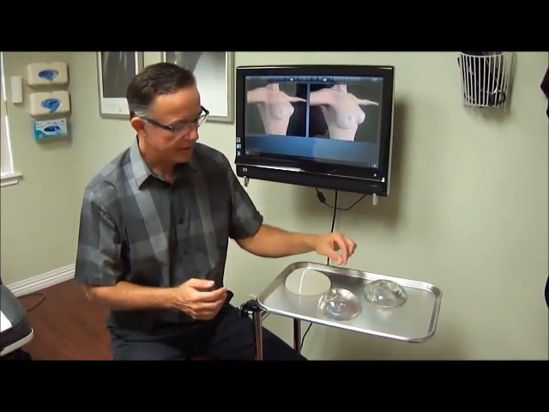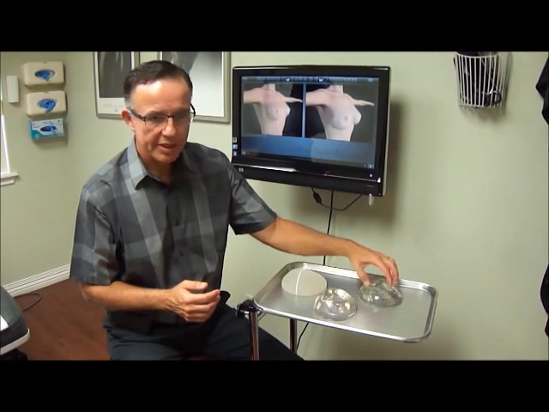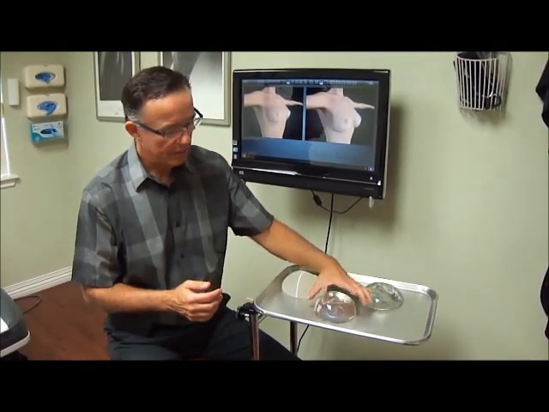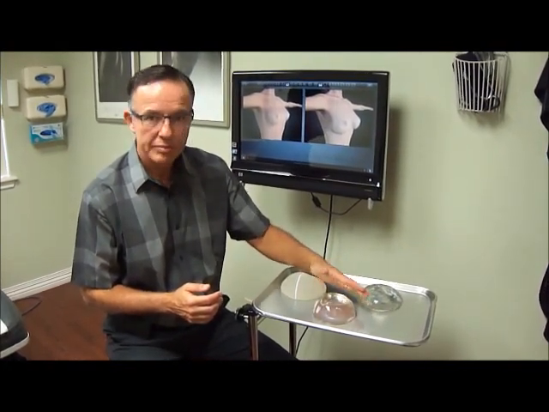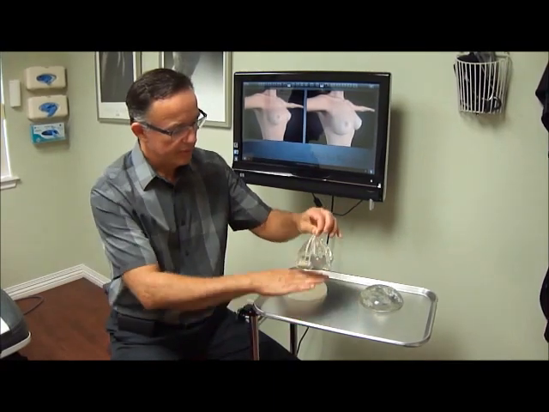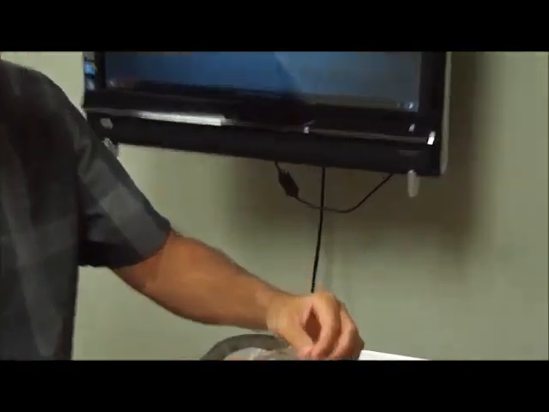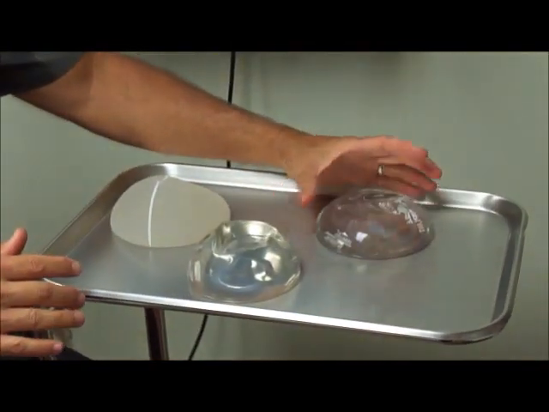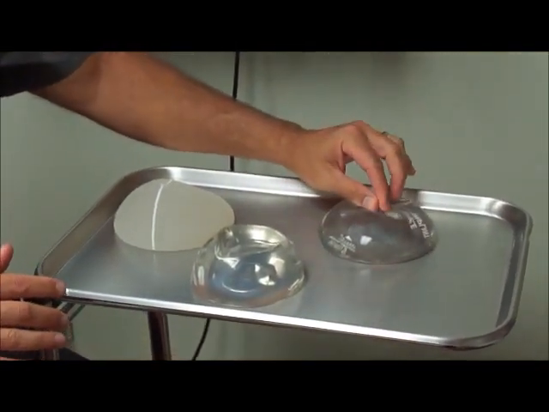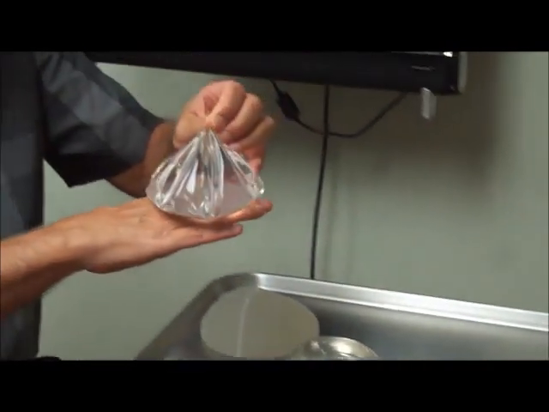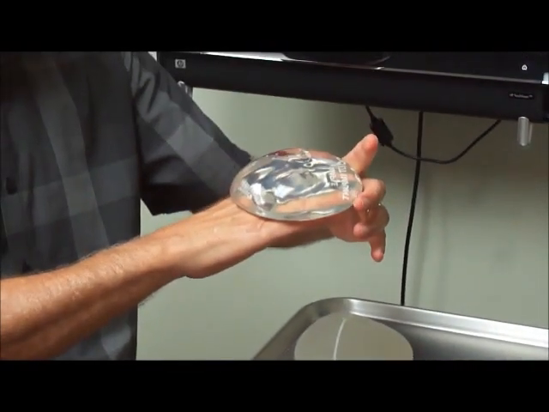And what is the difference? The difference is that for the same volume, this implant will be narrower but taller, as you can see. And this implant here will be wider and not so tall. And each one has its applications for different people.